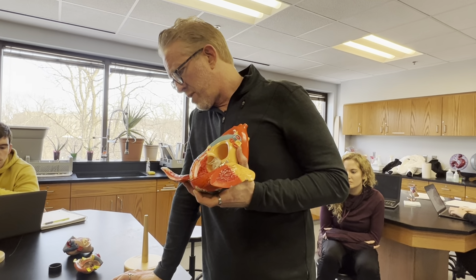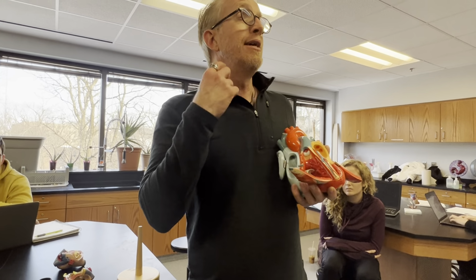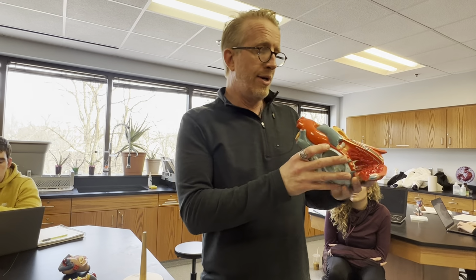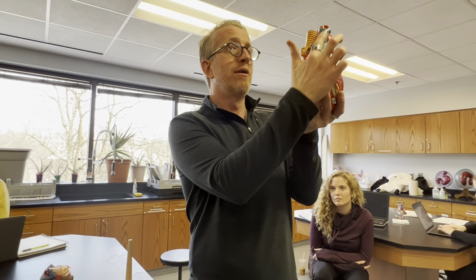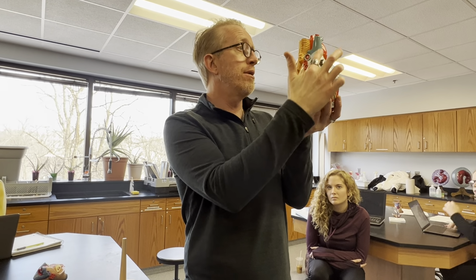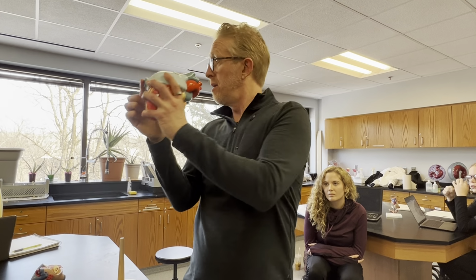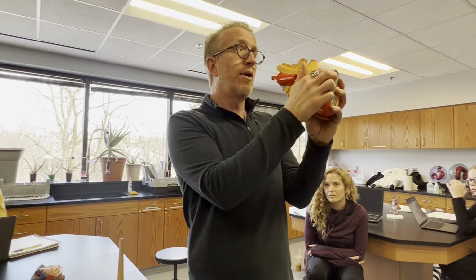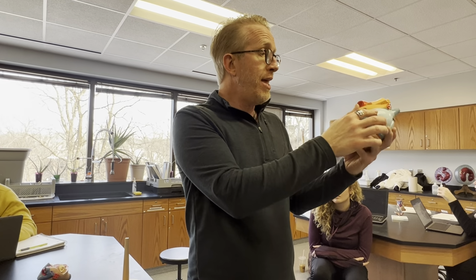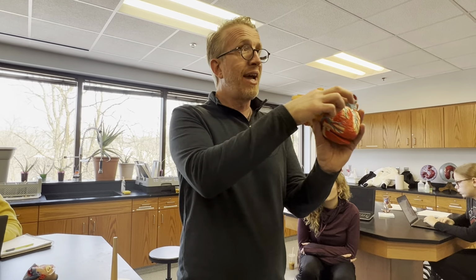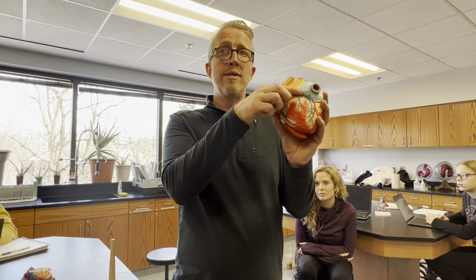Blood vessels. So feeding the right atrium, we have superior vena cava, inferior vena cava, and coronary sinus. Superior vena cava, bringing blood back from the top part of the body. Inferior vena cava, blue, bringing blood back from the bottom of the body. And then there's this big vein right here on the back of the heart. That right there is a coronary sinus.